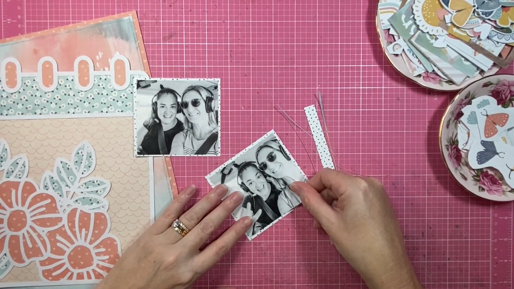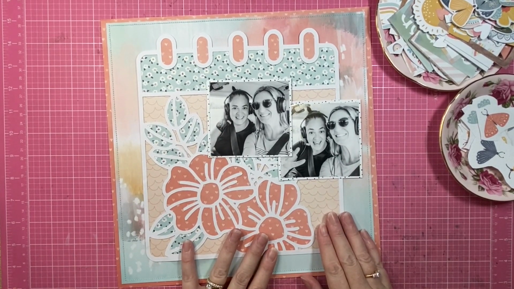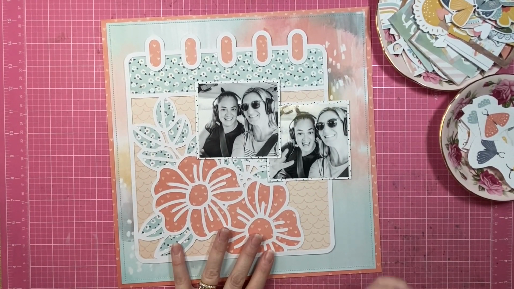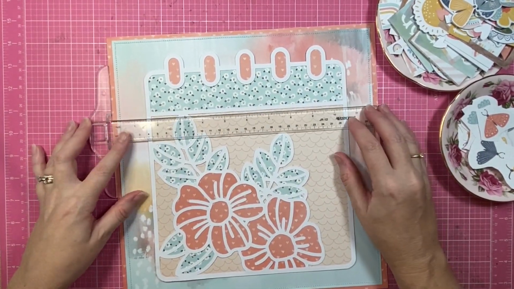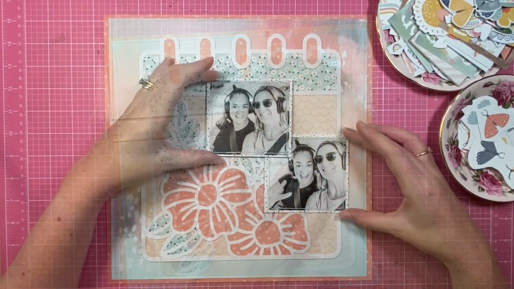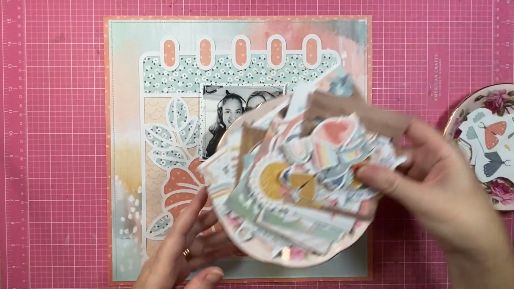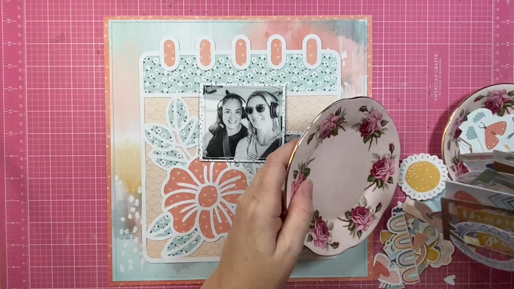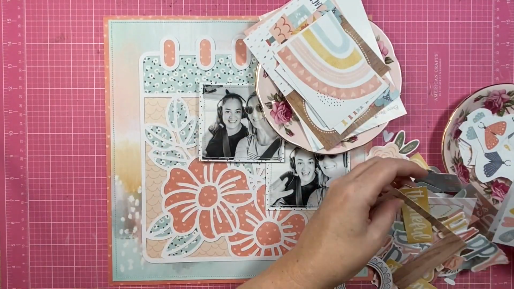Okay, so back to the layout, and here is my plan. The cut file I have cut really quite large, and I did want it to be a background element on the page. I did decide to center it in the end, and the two photos are going to go about there, slightly to the right and in more of the empty space of the cut file design.